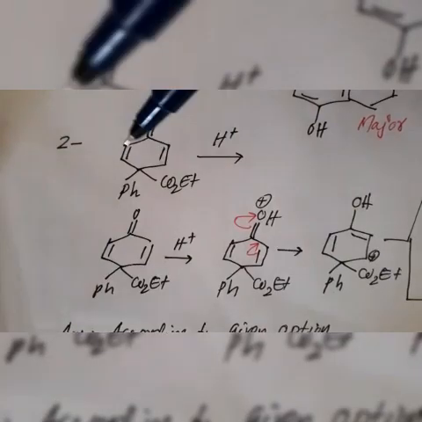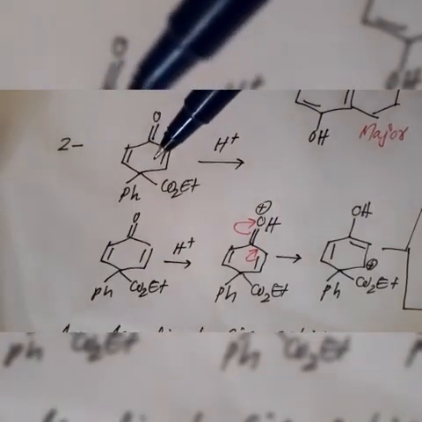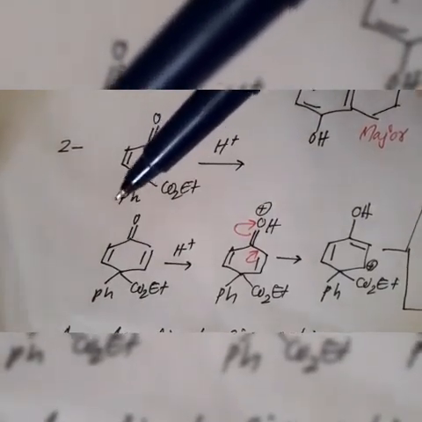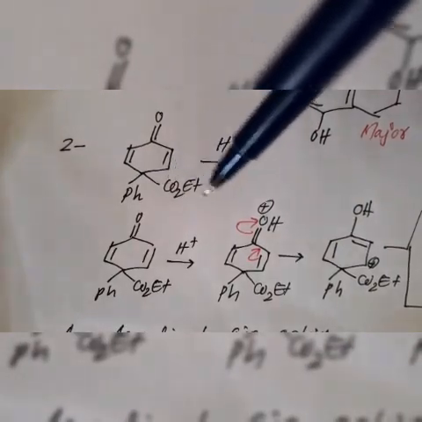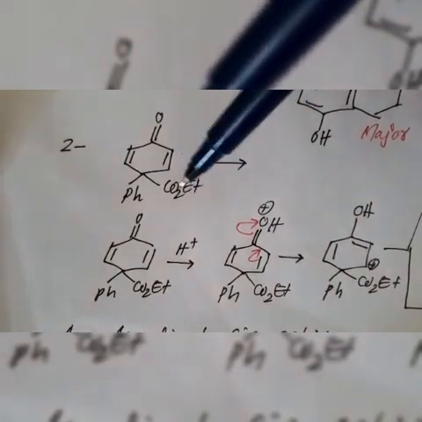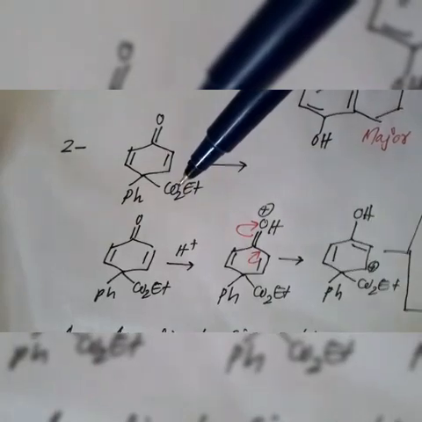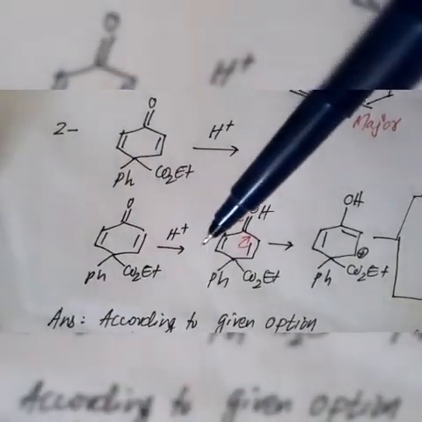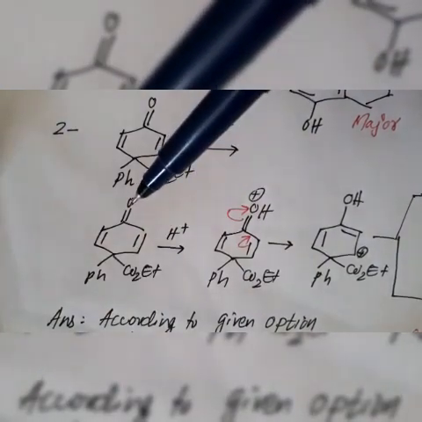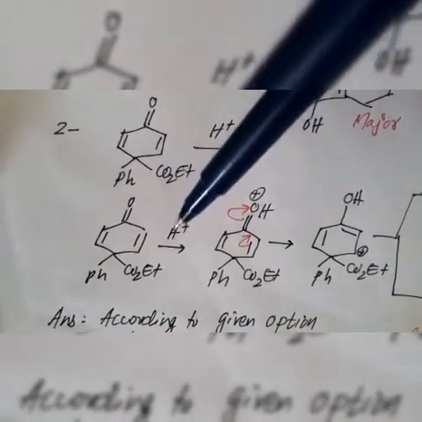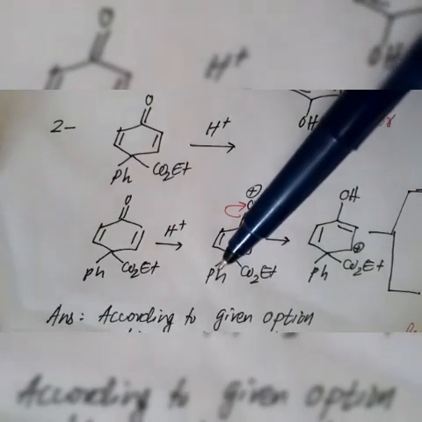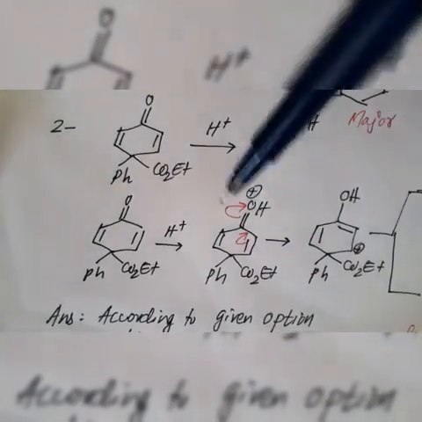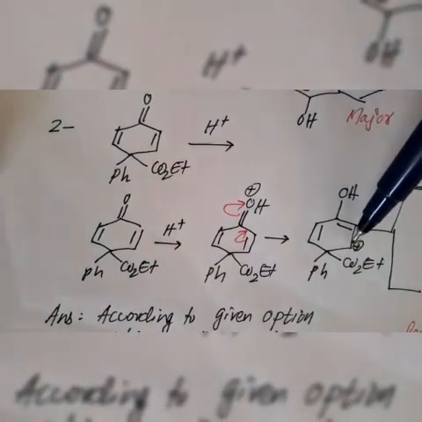Okay, we can discuss one illustrative example. So this is our problem, this is our molecule. The fourth position carries a phenyl group and an ester functional group, CO2Et. As we discussed earlier, the mechanism will play out like this. The first step is protonation of this oxygen, so you will end up with this structure. Then migration of this pi bond will happen, and you will end up with this carbocation.